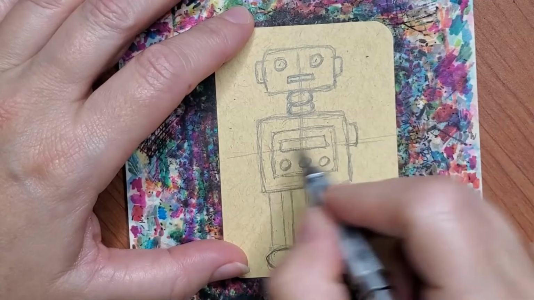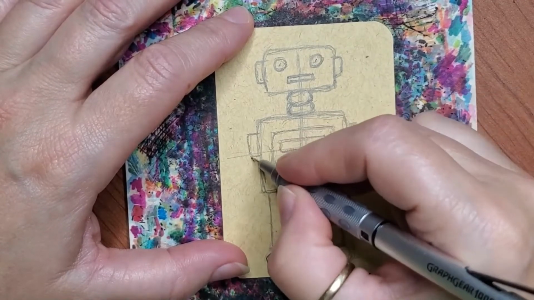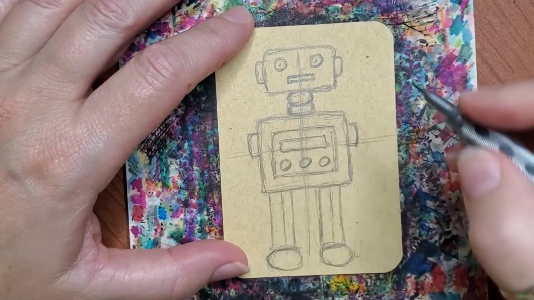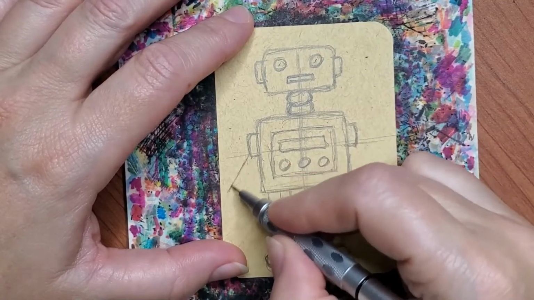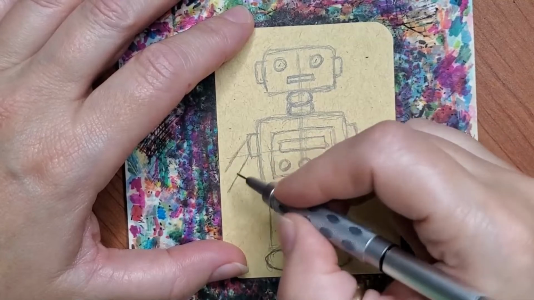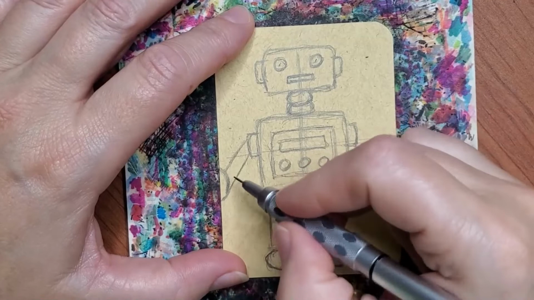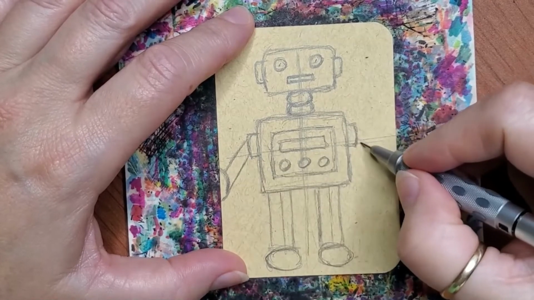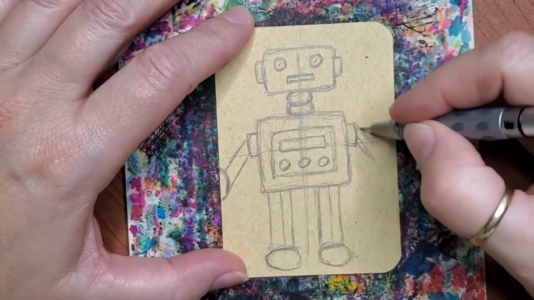So for the arms, I'm going to put some little rectangles in here where the arms can connect to the body. And then I'm just going to have them coming straight down with some little circular shapes for the hands.